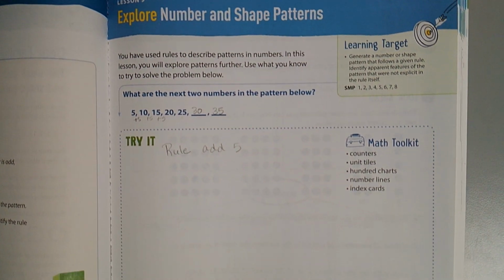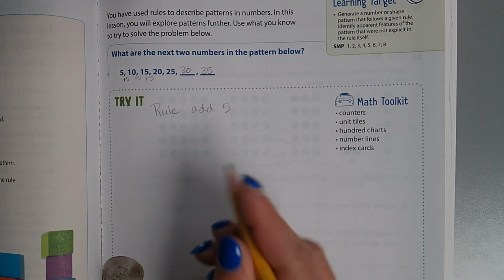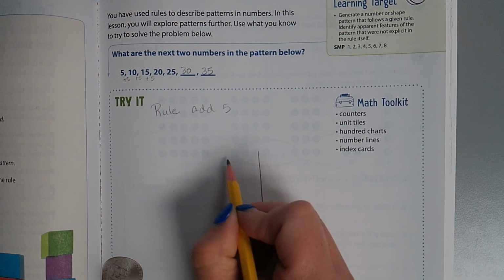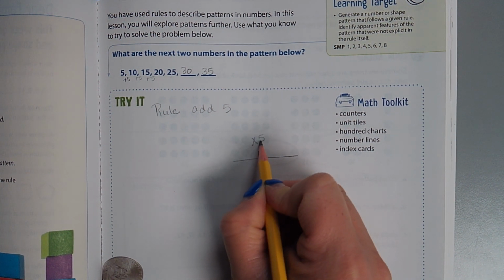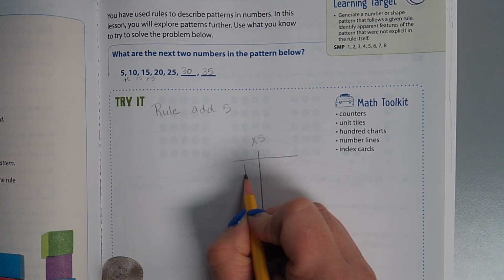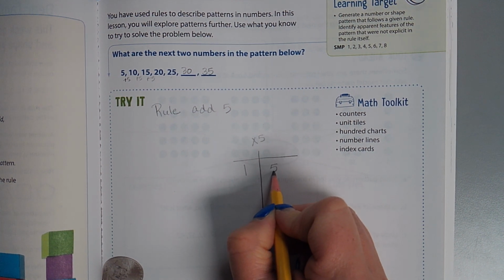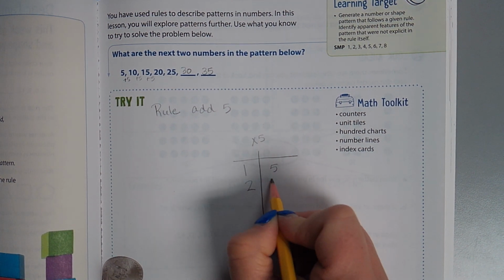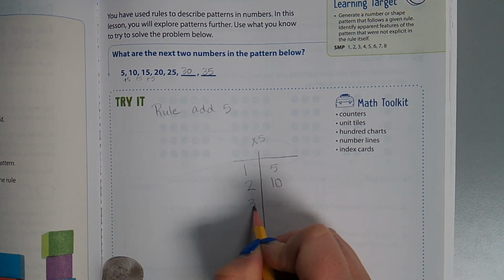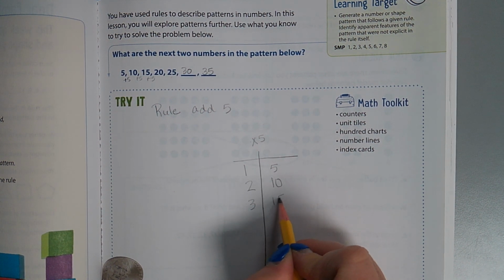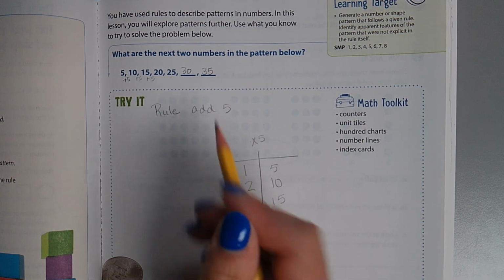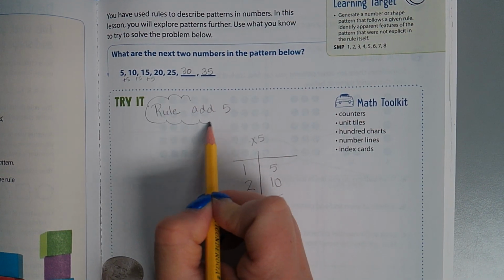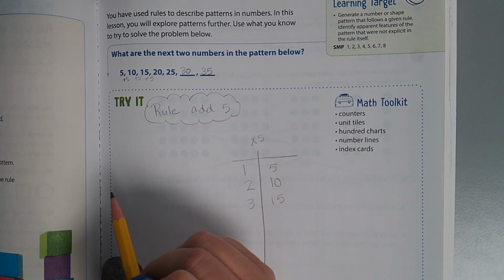But if we set this up in our table, it could be a times 5 pattern. 1 times 5, 5. 2 times 5, 10. 3 times 5, 15. And then we're just skip counting down. Okay, but our rule is add 5.